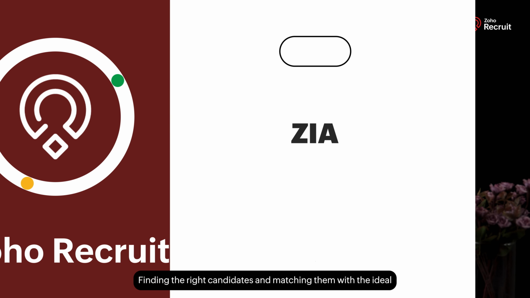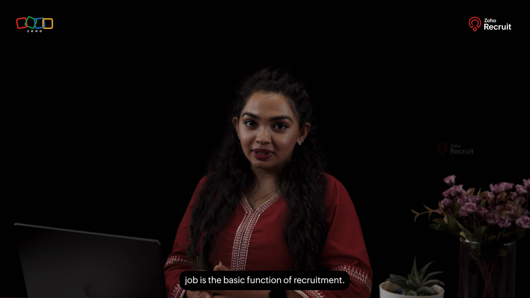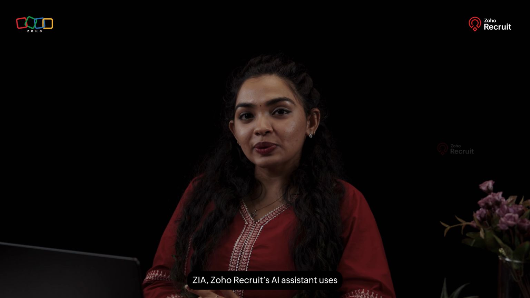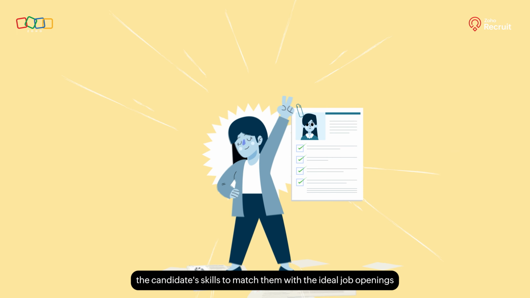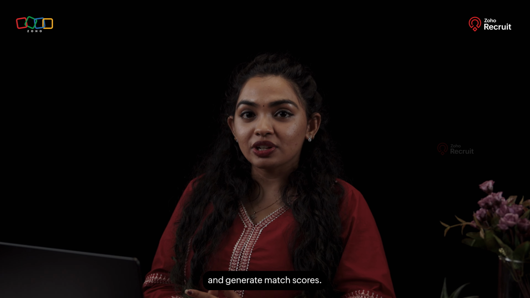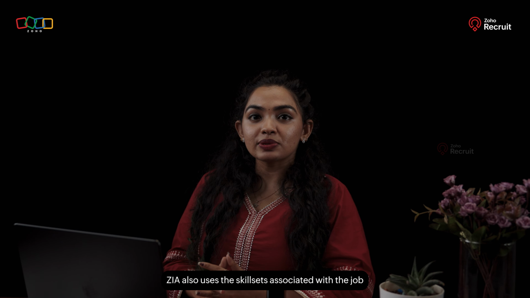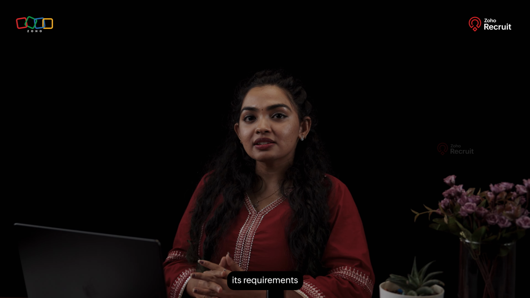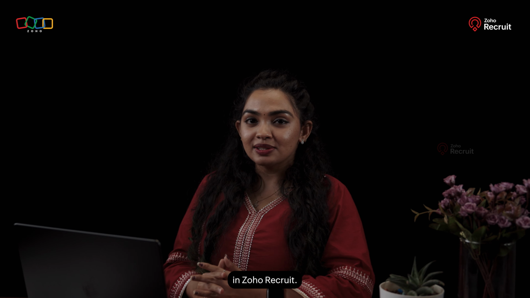Finding the right candidates and matching them with the ideal job is the basic function of recruitment. Zia, Zoho Recruit's AI assistant, uses the candidate skills to match them with the ideal job openings and generate match scores. Zia also uses the skill sets associated with the job to assess its requirement and fetch the list of candidates from the candidate database in Zoho Recruit.